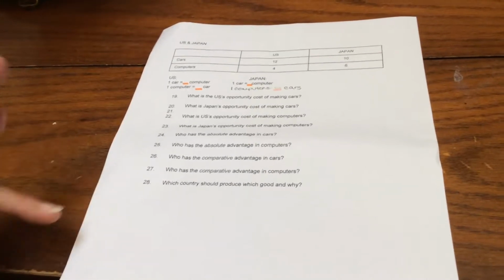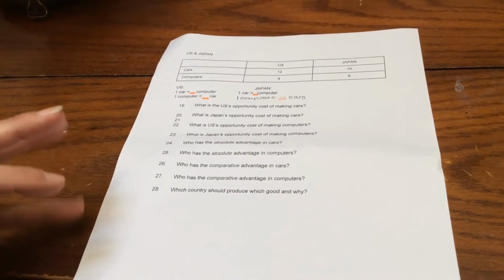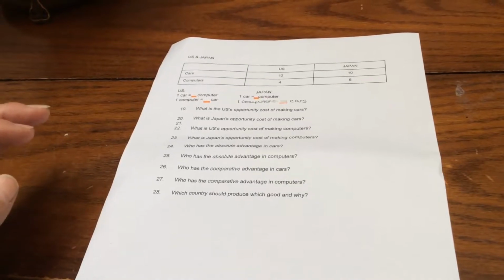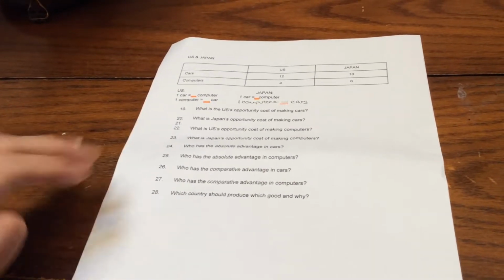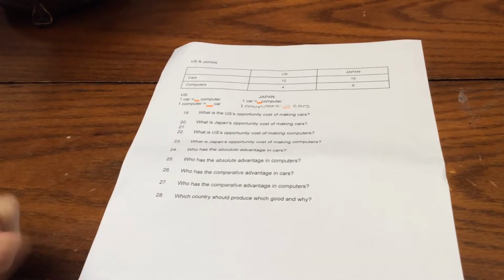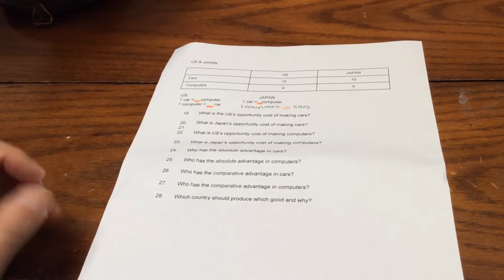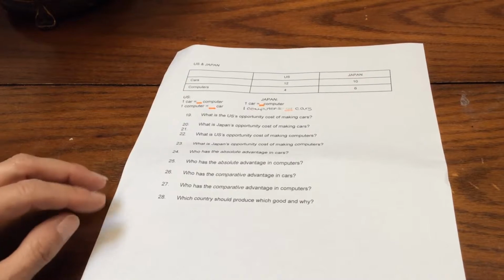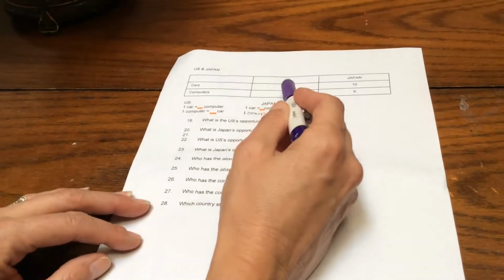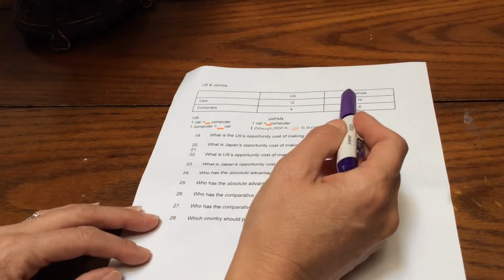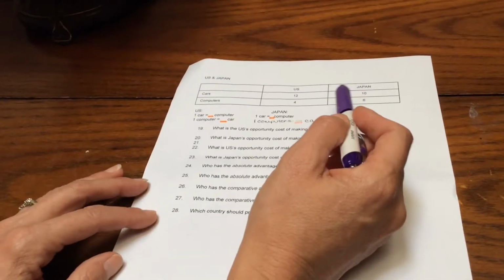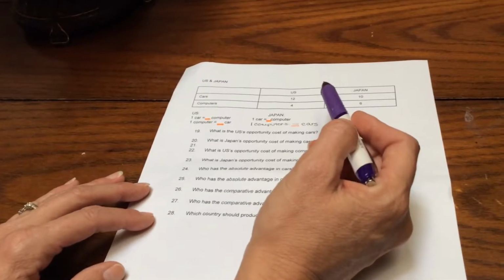Okay, if you're doing this worksheet, you decided to do the worksheets on comparative and absolute advantage as opposed to the Khan Academy practice on the computer. I'm going to do a sample for you, and then you'll do the other worksheet that I gave to you by yourself. On this one, we're going to compare cars and computers for the US and Japan and see who has the absolute advantage and who has the comparative advantage.